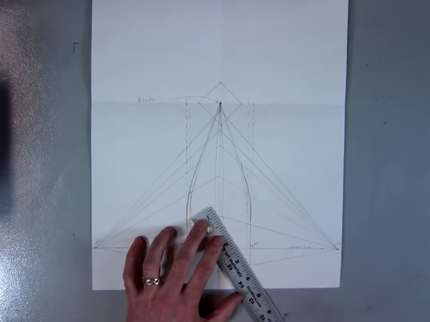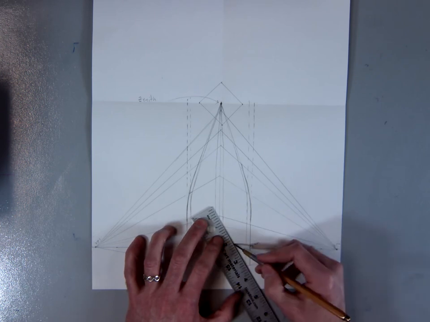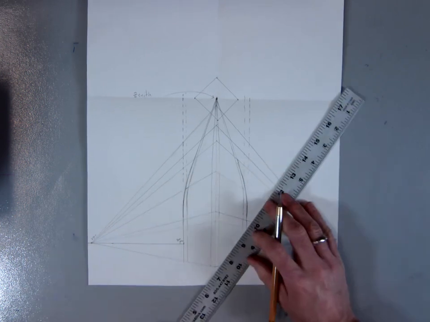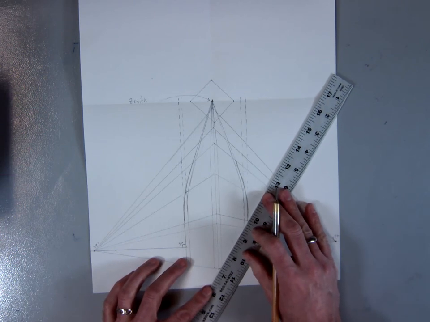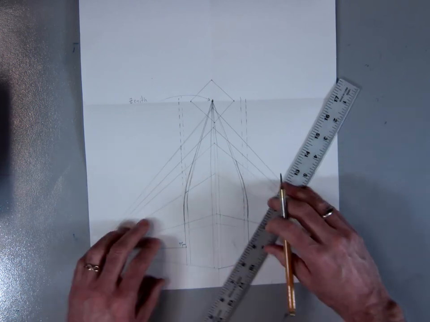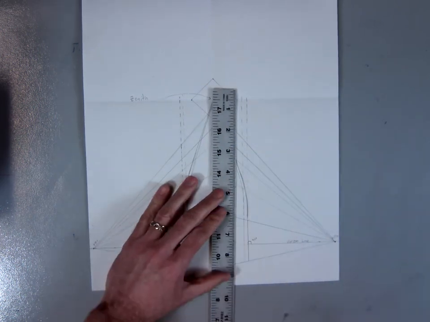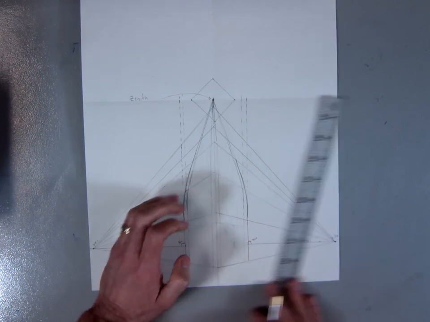I'd want to just find the center by using the X method, which we've discussed many times. So here's the center of that area, and I'm going to bring a straight line right up. And so that's where the curve should start.